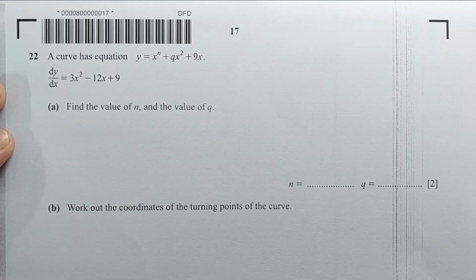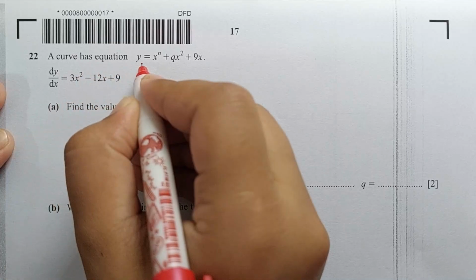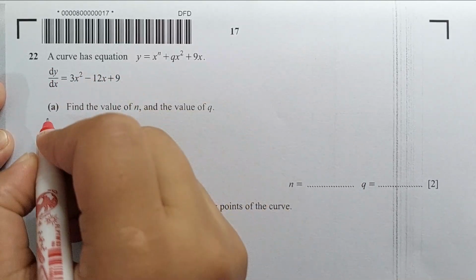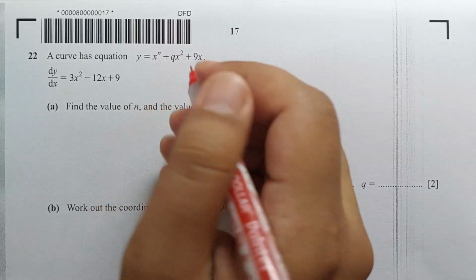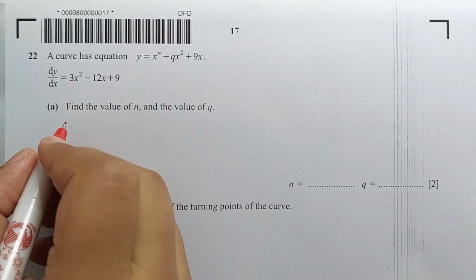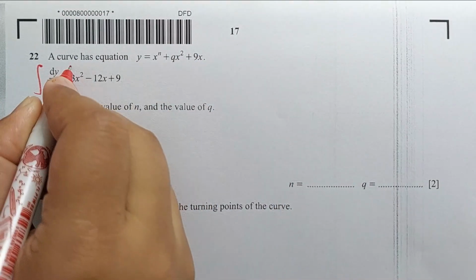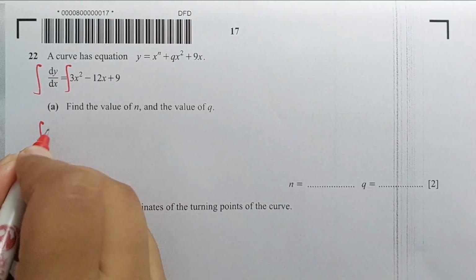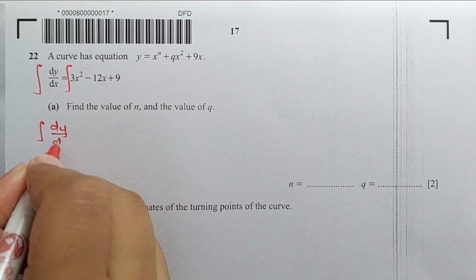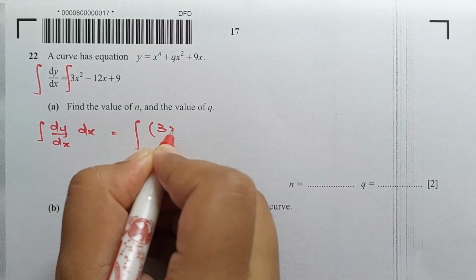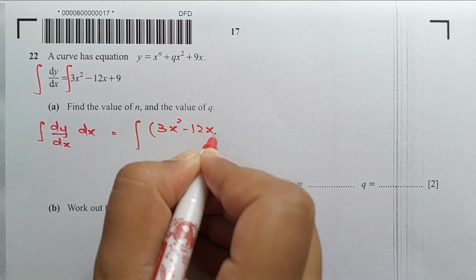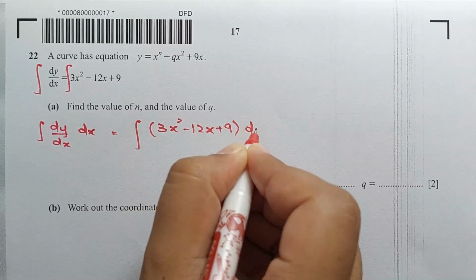Question number 22. A curve has an equation dy by dx. Find the value of n and the value of q. So we have been given the derivative, so taking integration on both sides. Integration of dy over dx with respect to x is the integration of 3x square minus 12x plus 9 with respect to x.